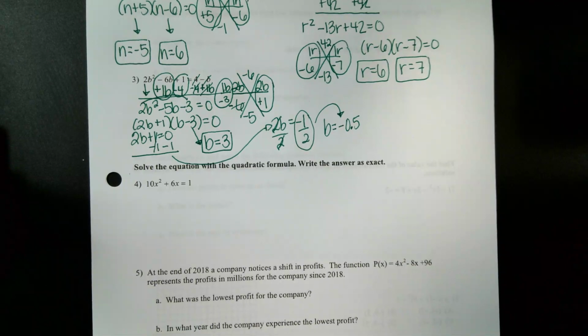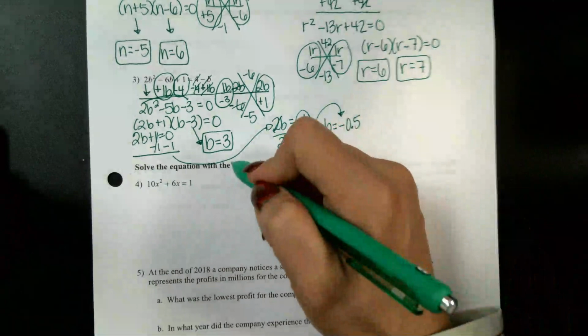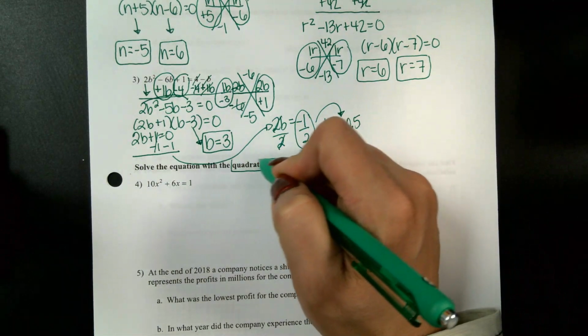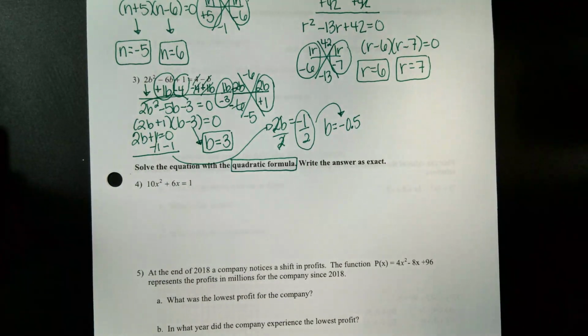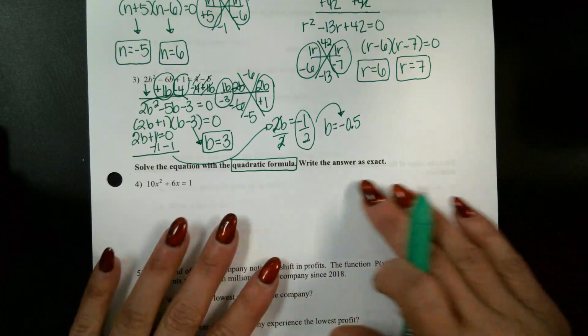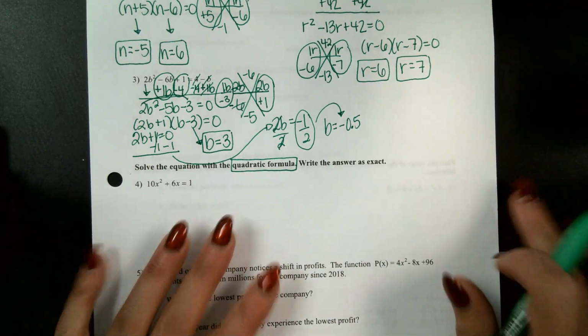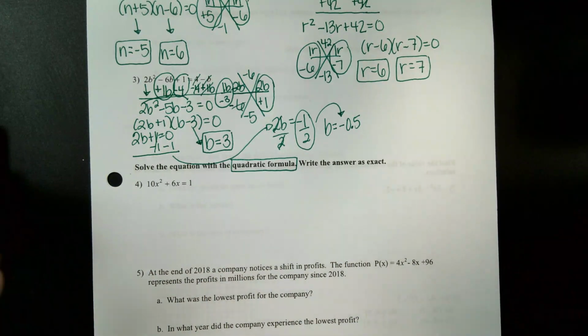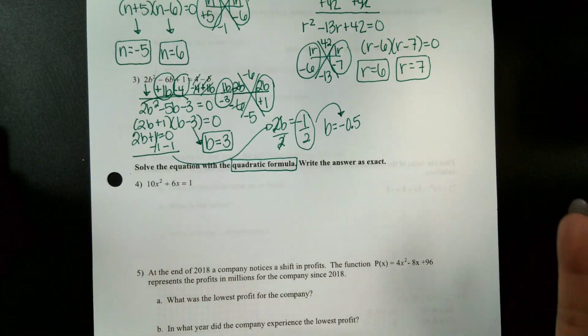I'm not going to do number 4 yet. I'm just going to talk about it. So number 4 does say quadratic formula. The quadratic formula is on your reference sheet, so you can always have that. I think on your test I wrote it out here to the side just so you didn't have to keep looking back and forth between your test and the reference sheet.